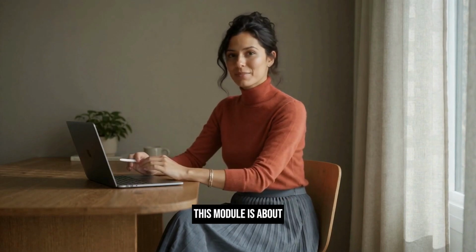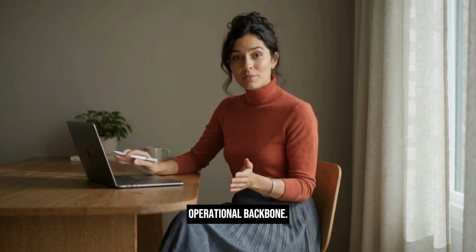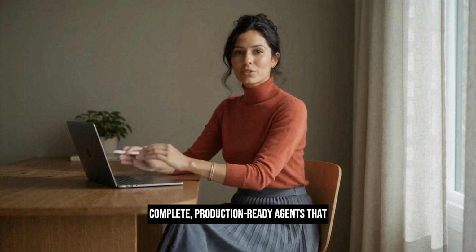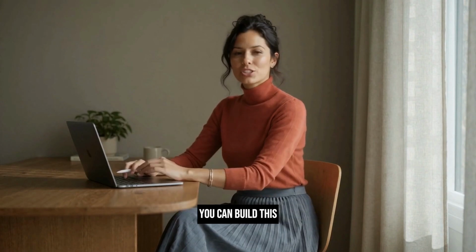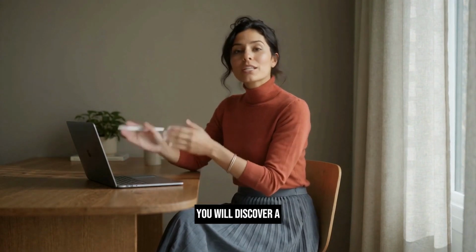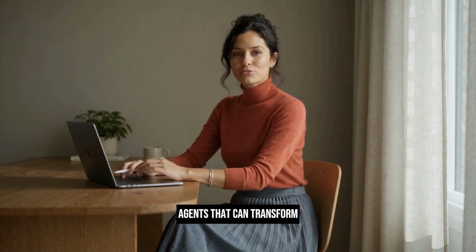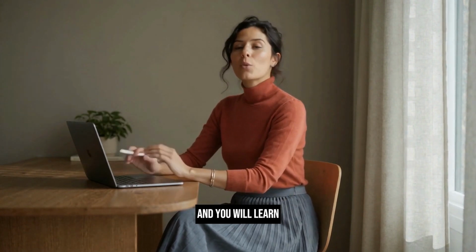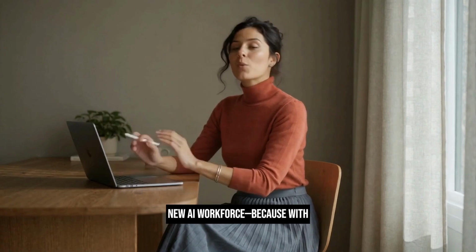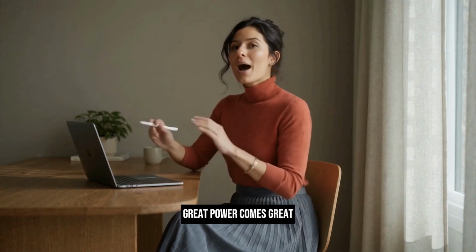This module is about building the actual agents that will run your operational backbone. You will learn 2 complete production-ready agents that you can build this week. You will discover a portfolio of 10 high-value agents that can transform your organization. And you will learn how to govern this new AI workforce, because with great power comes great responsibility.